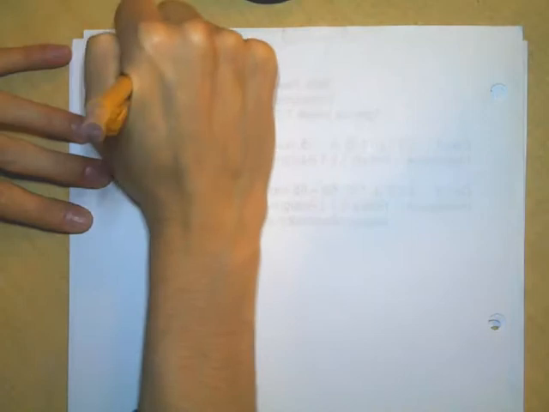So the last thing we're going to discuss with reference angles is how to use the inverse functions and reference angles.